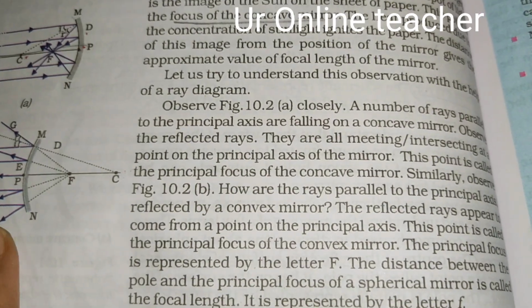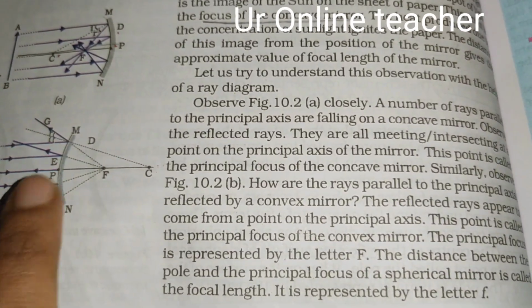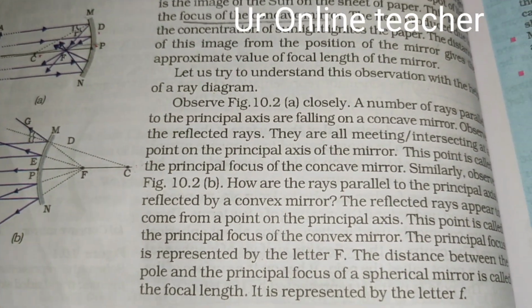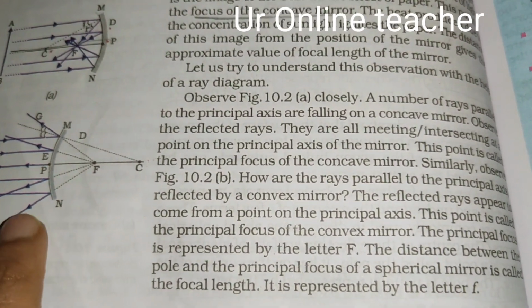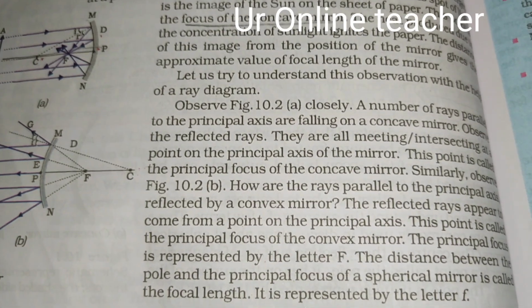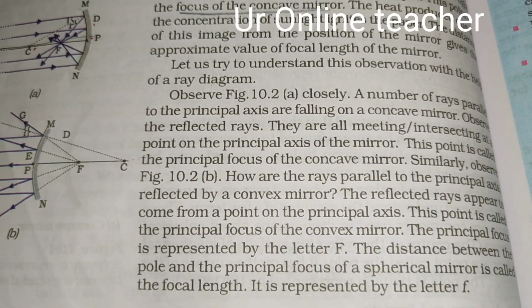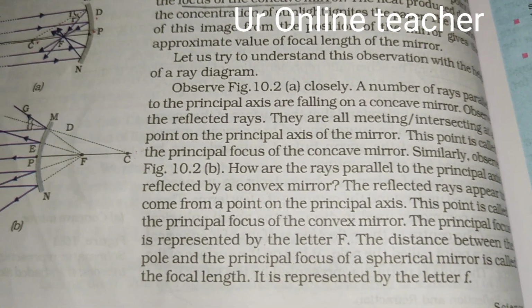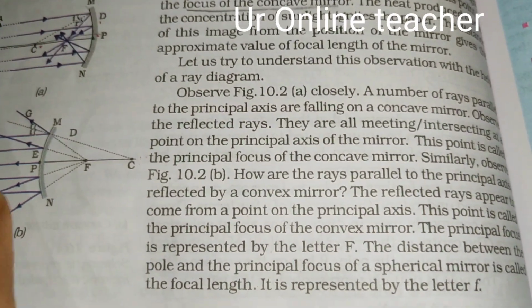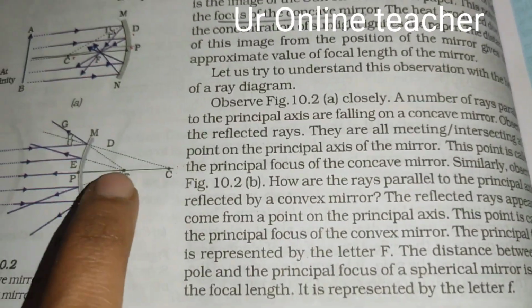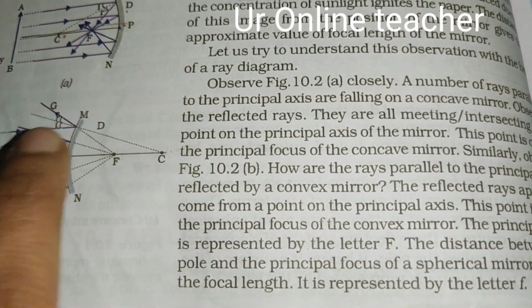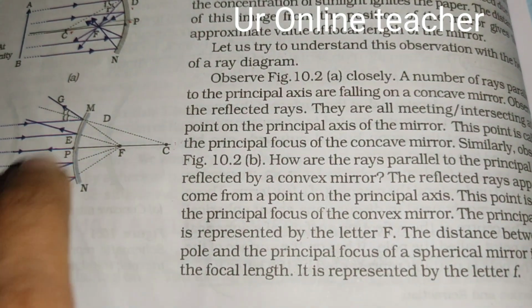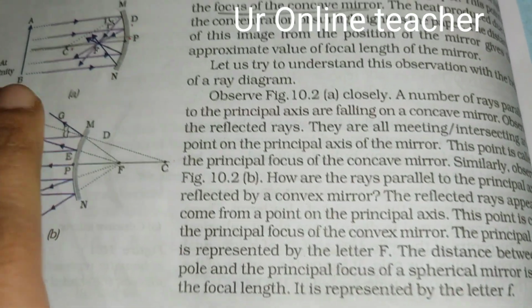This point is called the principal focus, from which the reflected rays appear to come. The principal focus is also represented by F. From the principal focus in a convex mirror, the rays reflect back and diverge.